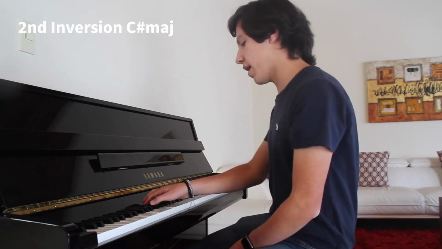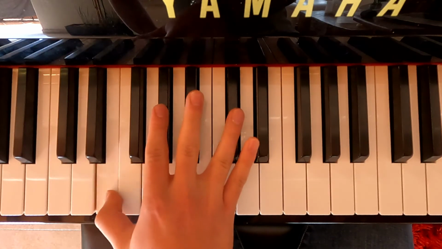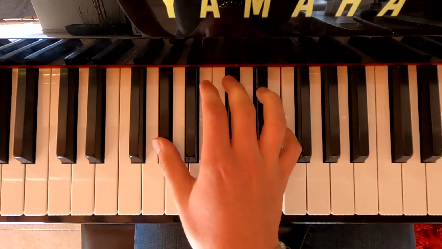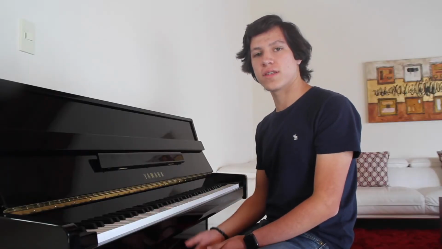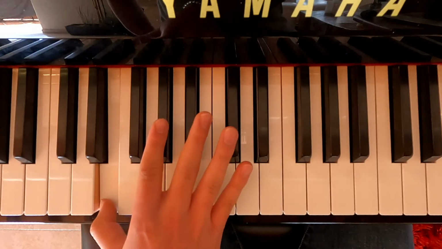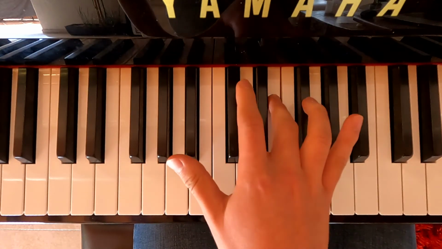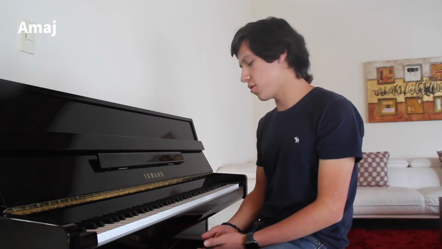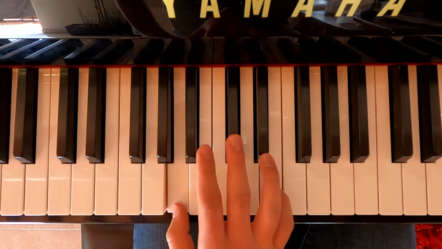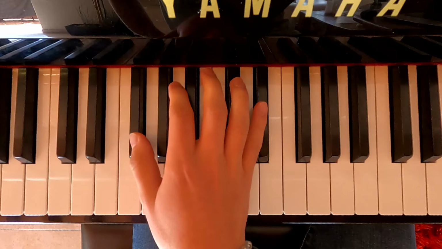In Moonlight Sonata, one of the most common chords is the second inversion of the C sharp major. So we have the root note, the first inversion, and the second inversion. We also get a transition between the first and the second inversion of this chord, like this. Also, at the very beginning of the song, we have an A major chord that is played like this. We also get a complete inversion between the root, the first and the second inversion of the F sharp major chord. So like this.